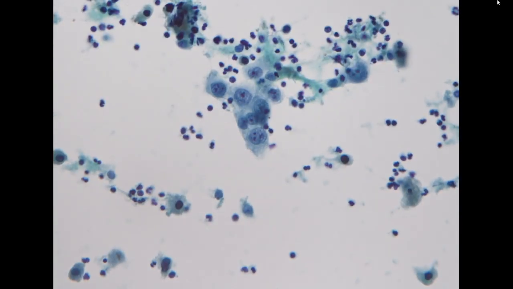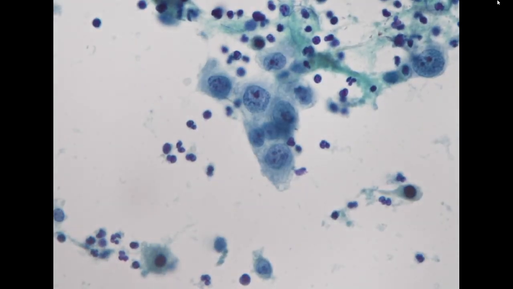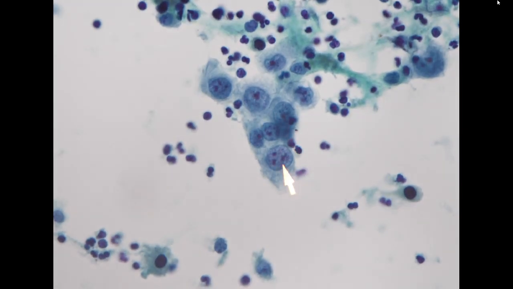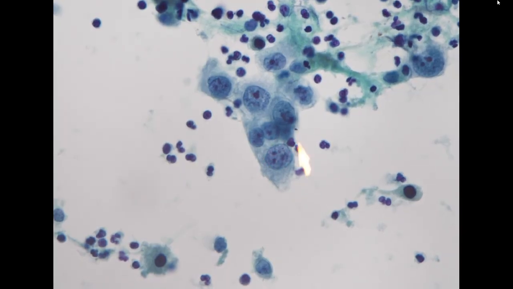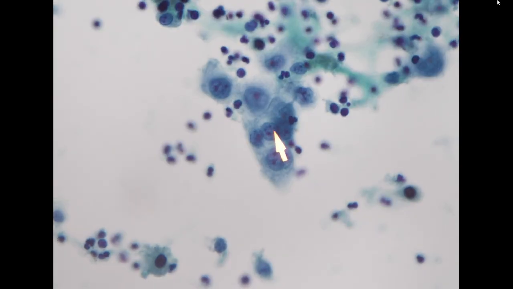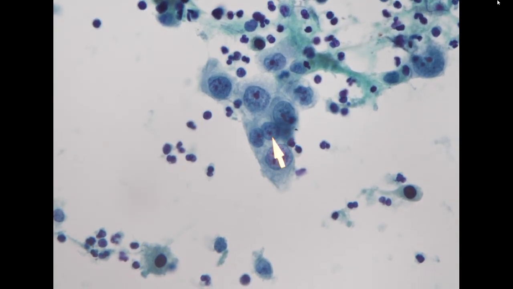But from area to area, you will see these pleomorphic cell clusters, and the cells are markedly enlarged. The nucleus is markedly enlarged, and there's a triangular nucleolus, which looks very suspicious. From the same cluster, you can see this variation in size of the nucleus.